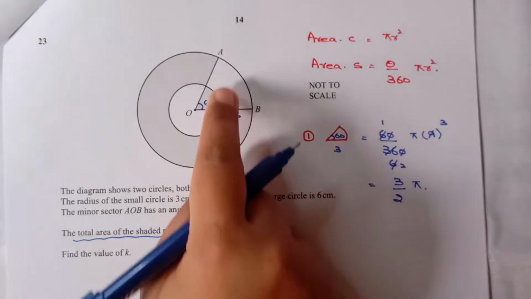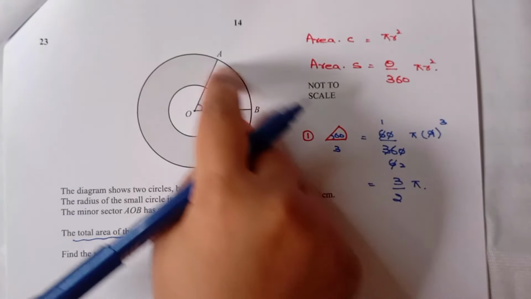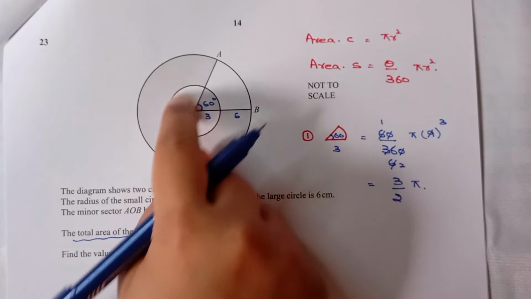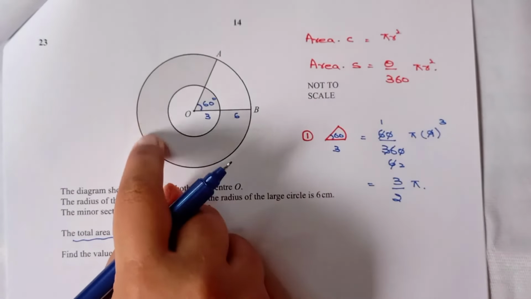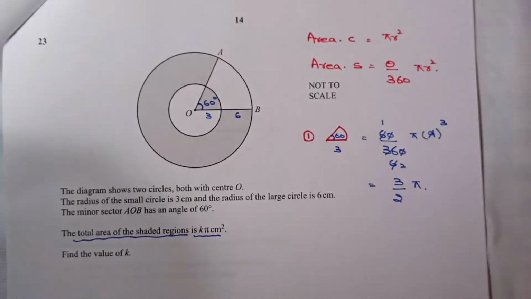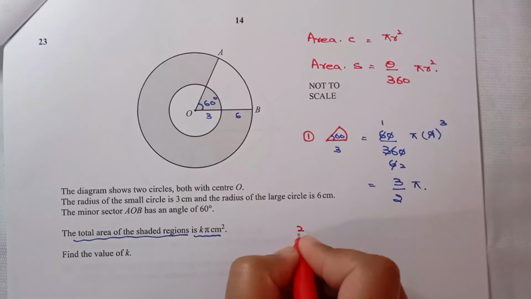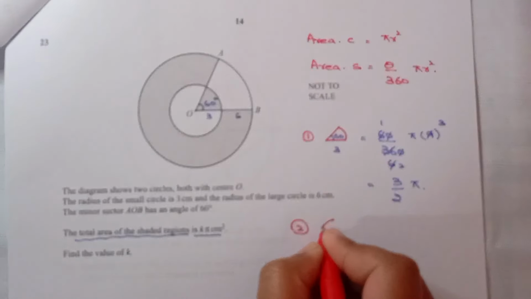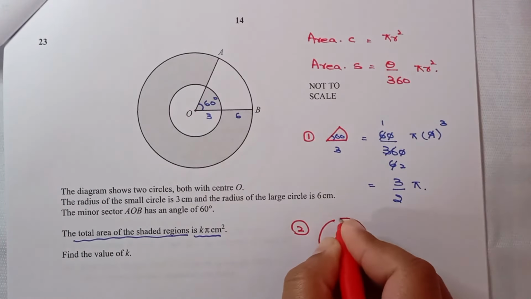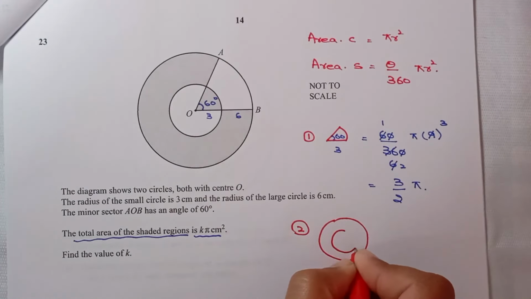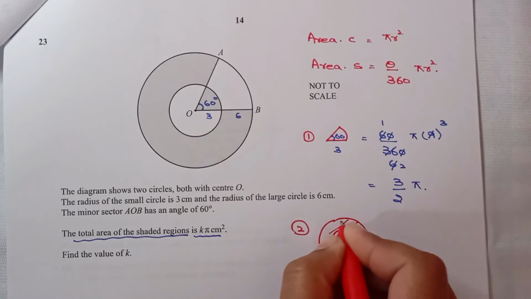Okay, now we need to find the area of the bigger circle and subtract the area of this one, so basically the area of this shaded disk. For the second step, we need to find the area of the larger circle and subtract the area of the smaller one, because this portion is shaded.